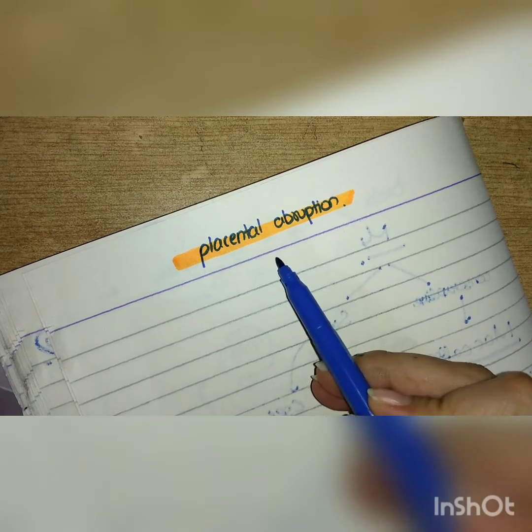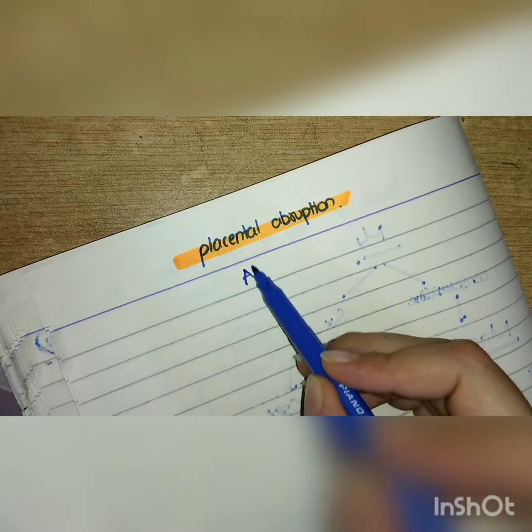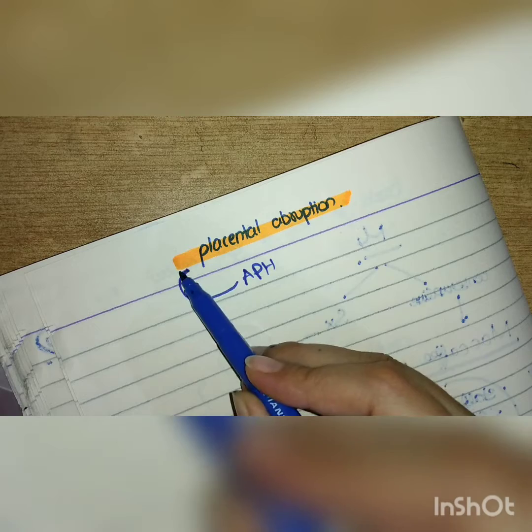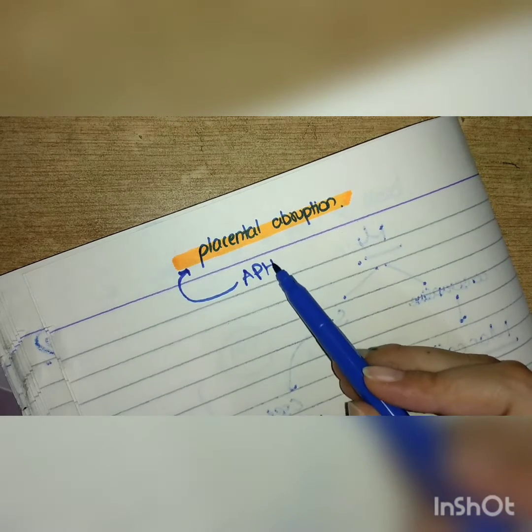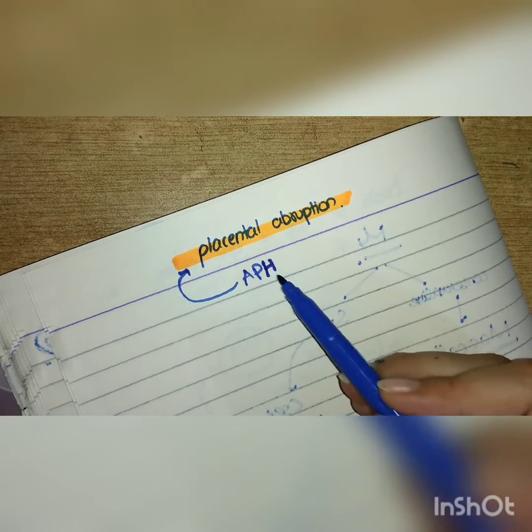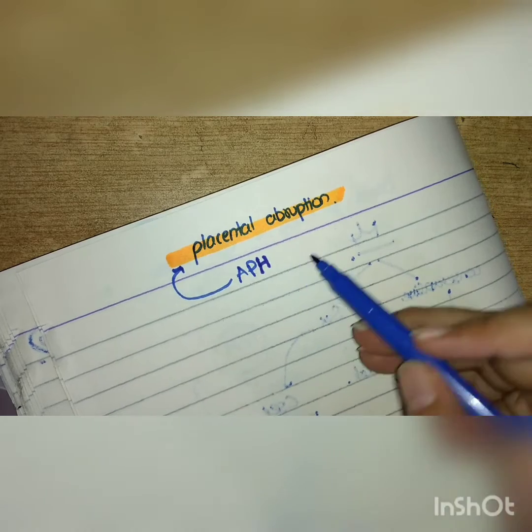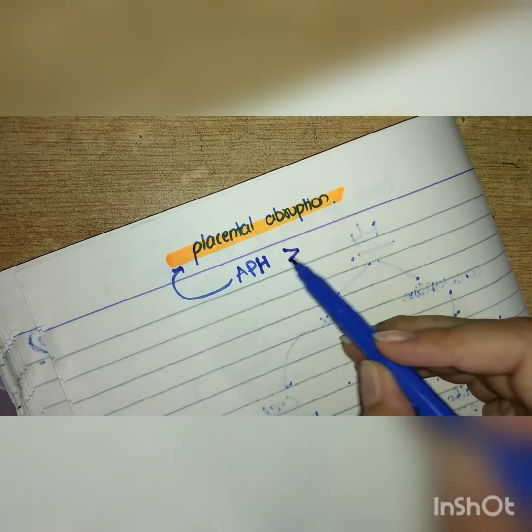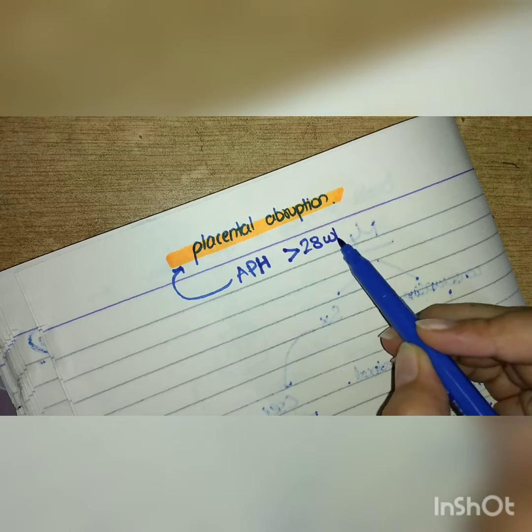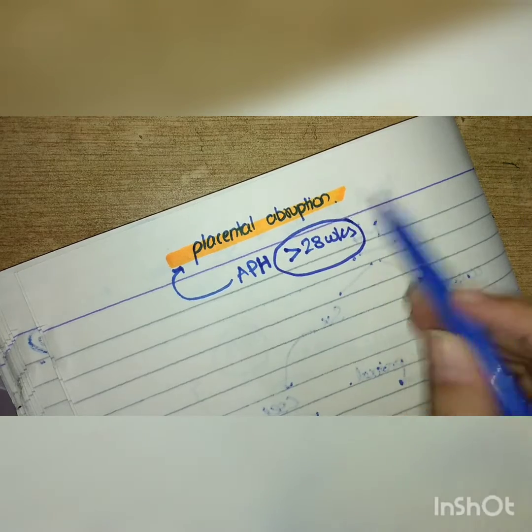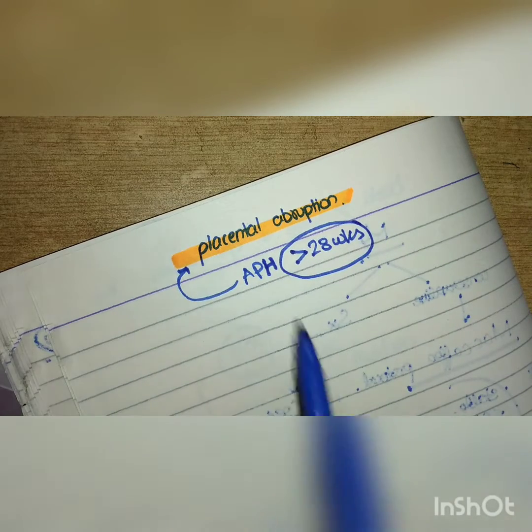Now we are going to be talking about another cause of antepartum hemorrhage, which is placental abruption. So what was antepartum hemorrhage? The hemorrhage or bleeding from the genital tract which occurred after the age of viability, which was 28 weeks. So after 28 weeks, this was occurring to define it as antepartum hemorrhage.